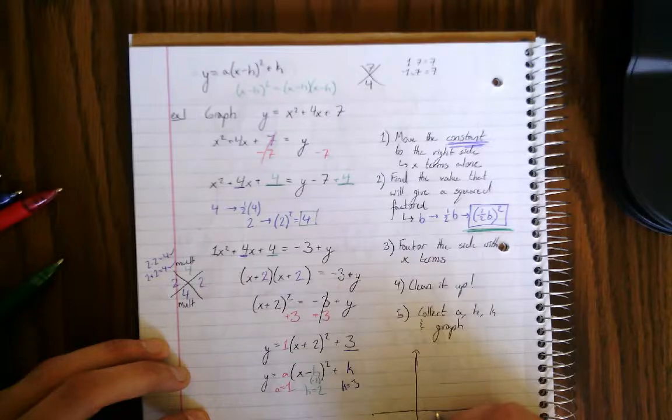All right, so a little bit of a process, but remember when we're graphing this, we need to get the constant on the right side, or all our x terms alone. Then we need to find that missing value, add it to both sides. Remember, it's just taking half of this and then squaring it. In this case, it was 2 to 4. Then we factor it. Then we rearrange it to set it up in vertex form. And then from there, we just take this information so that we can graph it. Okay? All right.